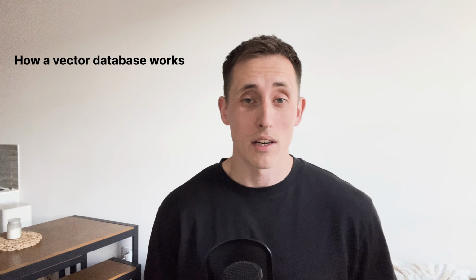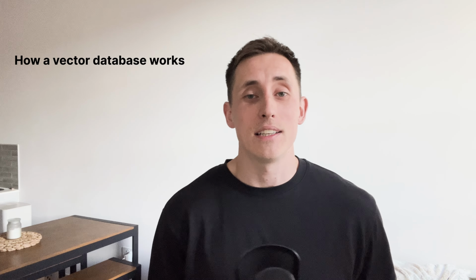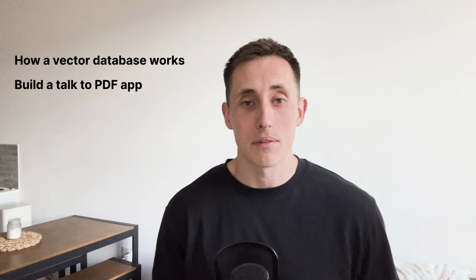Today I'll go over the high-level concept of how a vector database works, and then the exact flow needed to build a talk to PDF app, which will utilize both a vector database and language model to search through and ask questions on huge documents which would otherwise never fit into a single context window or prompt. So stick around to the end to see that.